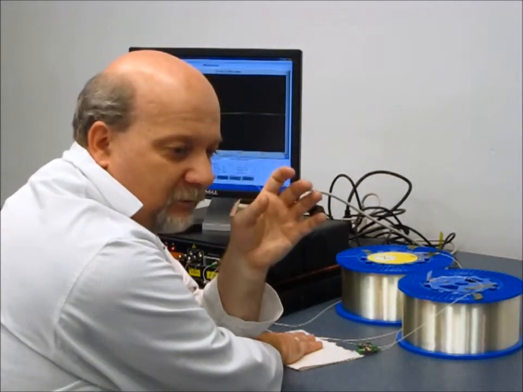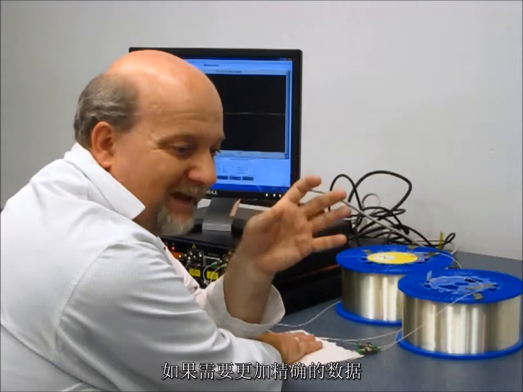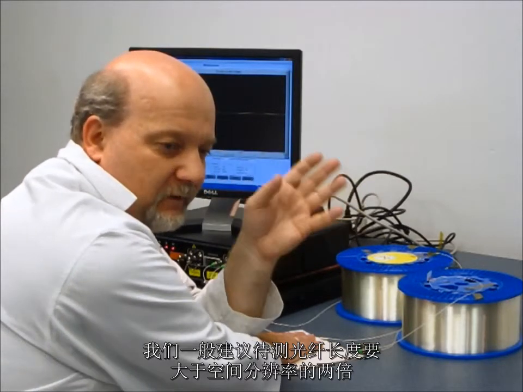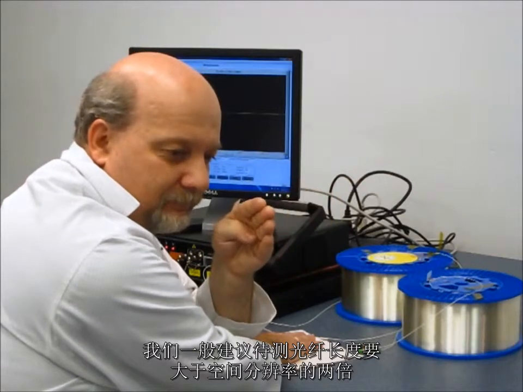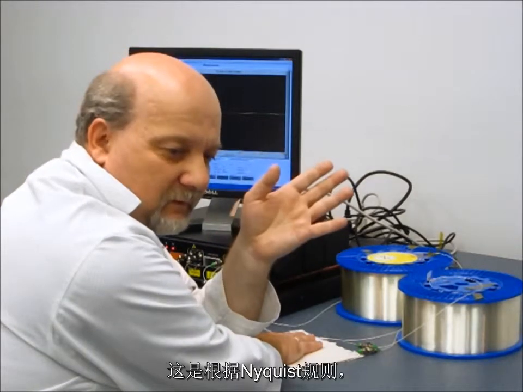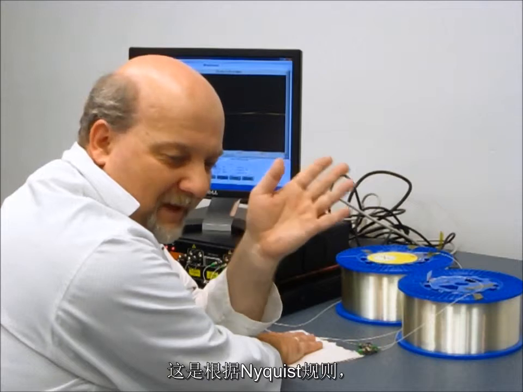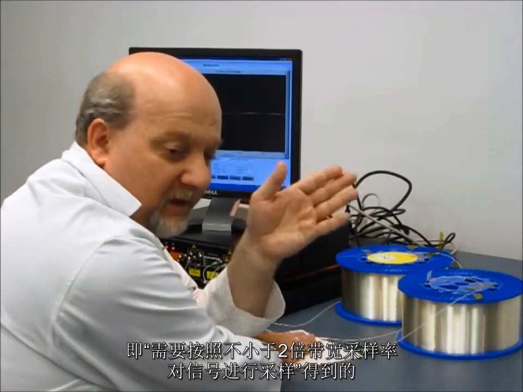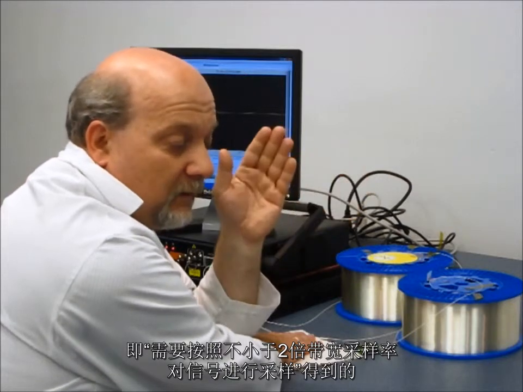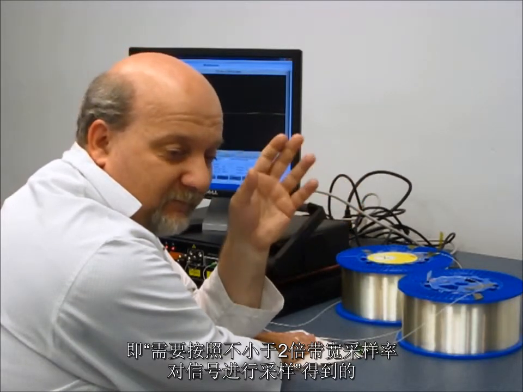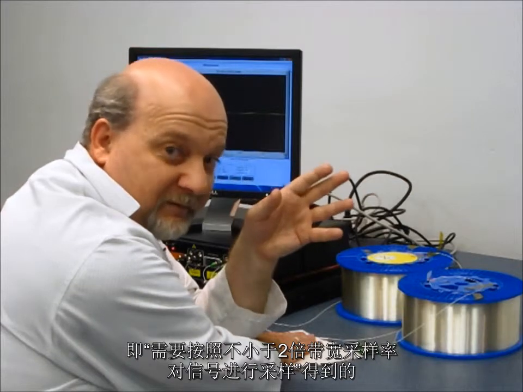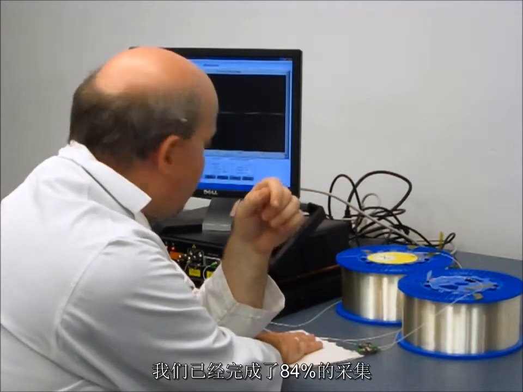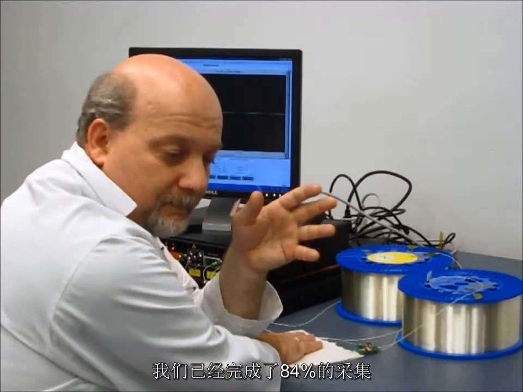If we really want to make sure that the precise measurement is being made, we should be looking over a section of the fiber roughly twice the resolution of the instrument. This is in accordance with standard sampling theory, which says in order to get accurate data of changes, you should be looking over sections roughly twice the resolution of your instrument. We're about 84% of the way through.